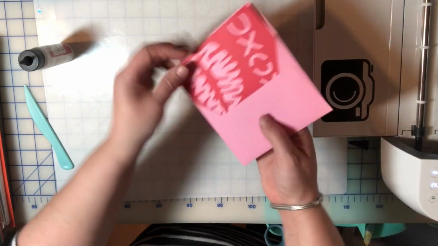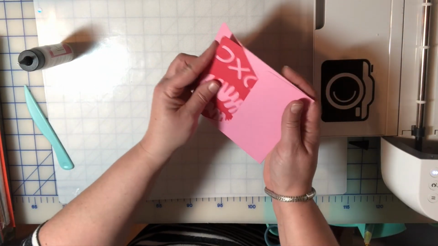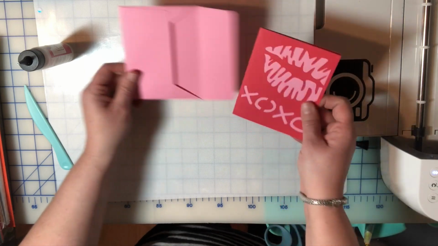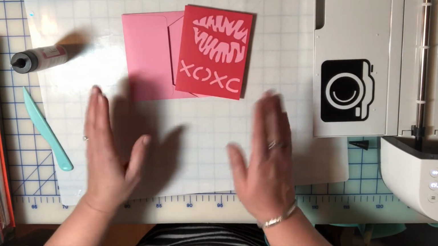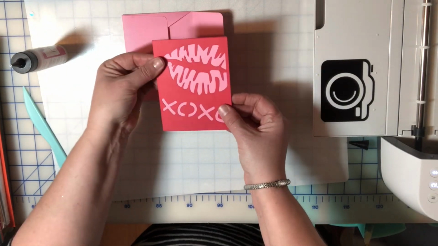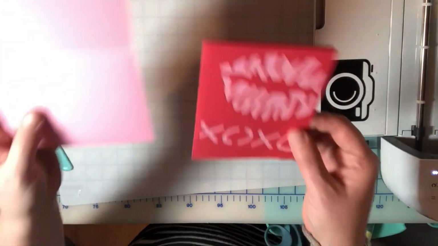You want to be careful when you're putting the card in because it can catch on the cut pieces. There you go. Cute little Valentine card, super easy, quick to make, a great beginner project.